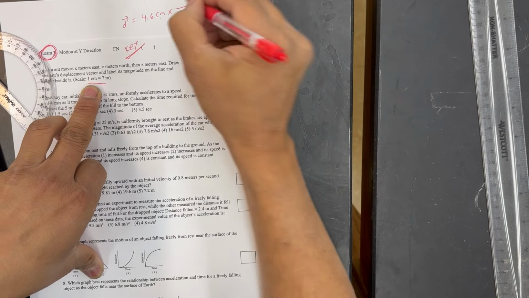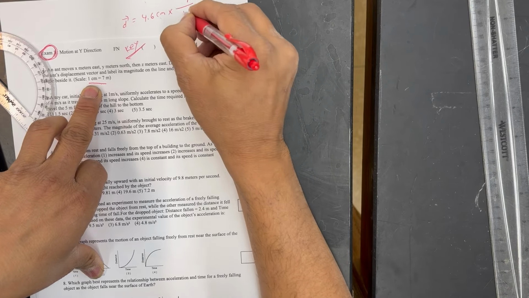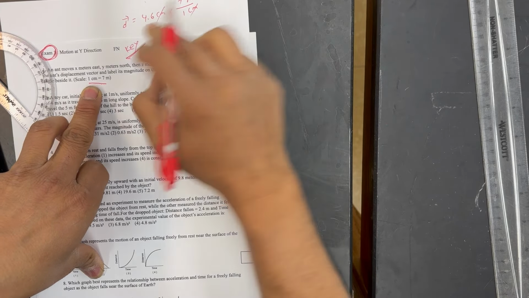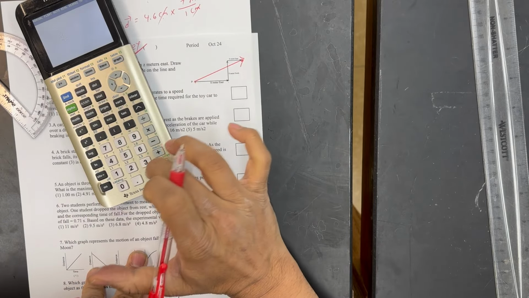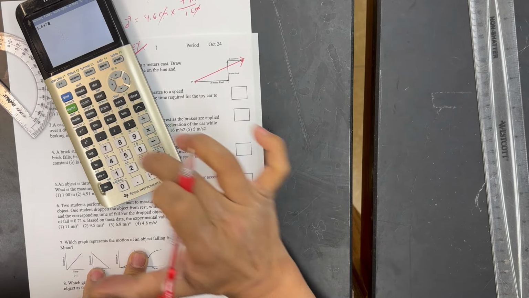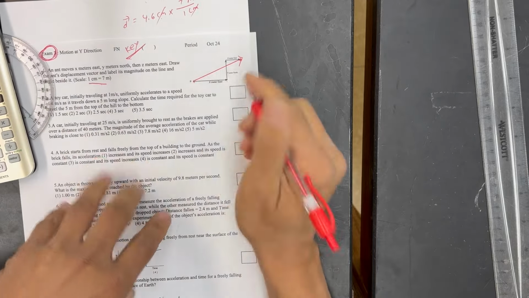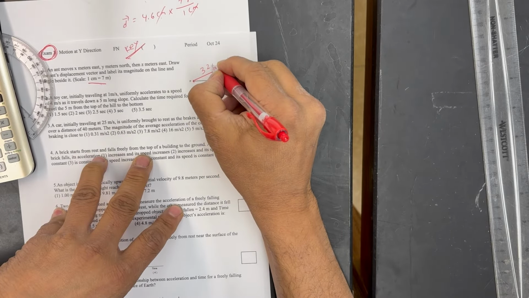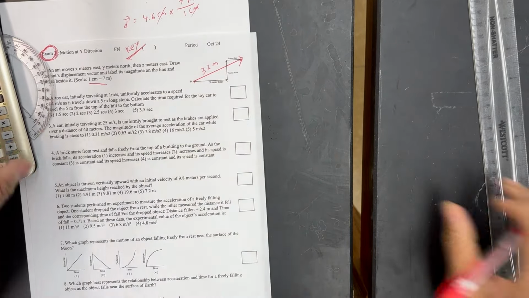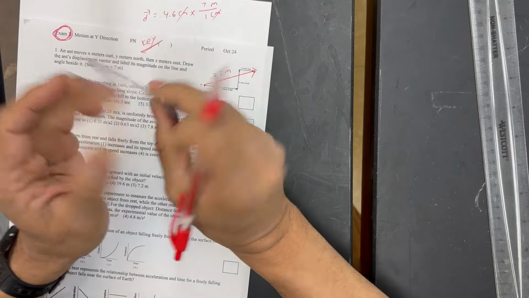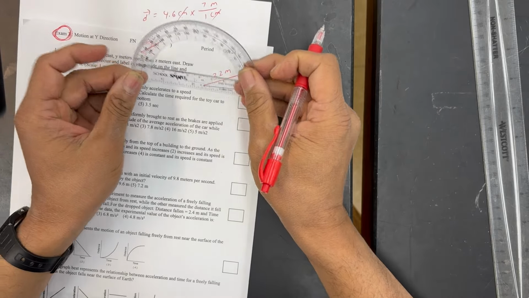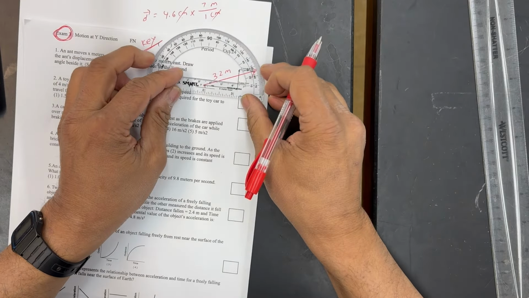Centimeter, centimeter cancel. So 1 centimeter is 7 meters. Centimeter, centimeter cancel. 4.6 times 7, and that is 32. So you're going to write 32 meters over here. That's it. Now you're going to take the protractor and you're going to find the 0 on the protractor. I showed you many times, so I'm not going to show you again.